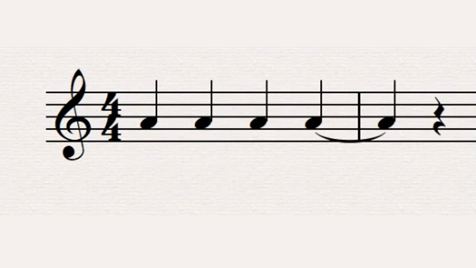A tie can also be useful to connect 2 notes that are in different bars, like this one. I would like to write a half note or a minim here to make this last 2, but I can't because there is a change of bar here. So the only way to do it is by using a tie.